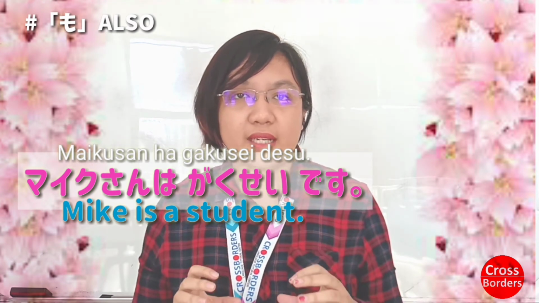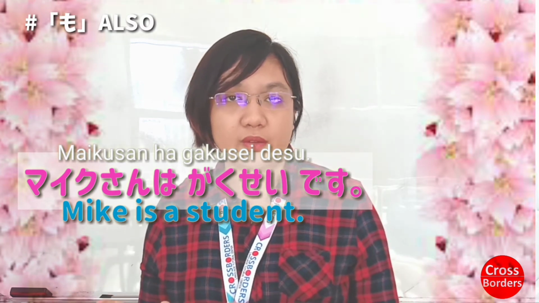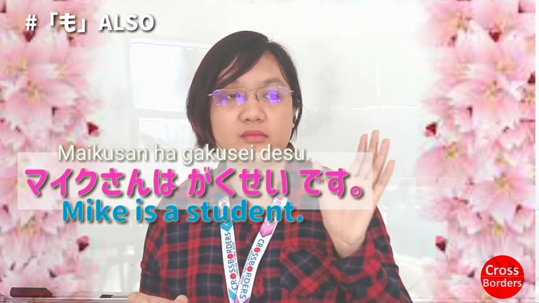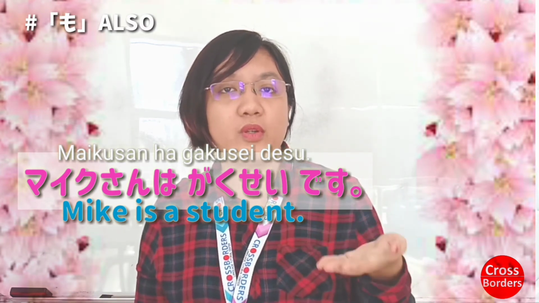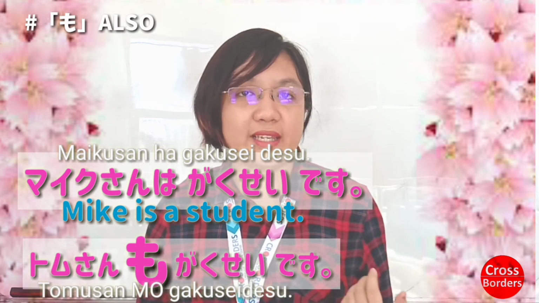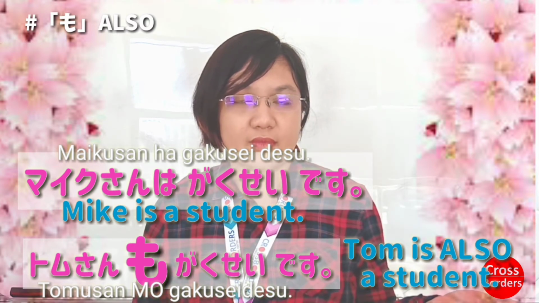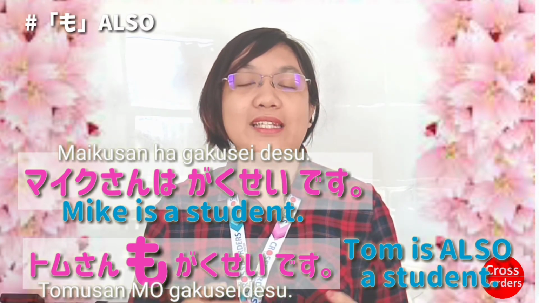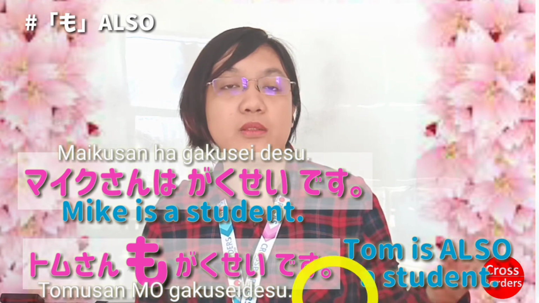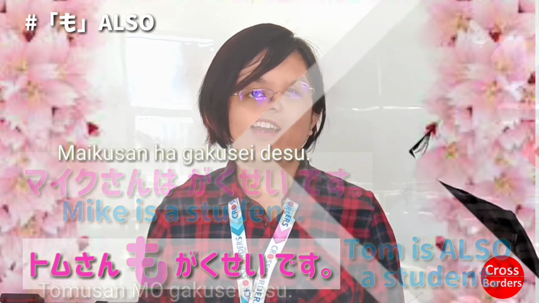Mo is added in a second statement after the first one, for example, Tom-san mo gakusei desu, which would translate to Tom is also a student. So if you were to look for an English counterpart for the particle mo, it would pretty much mean also.